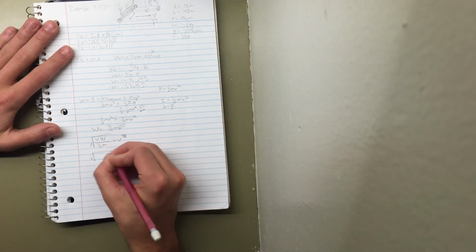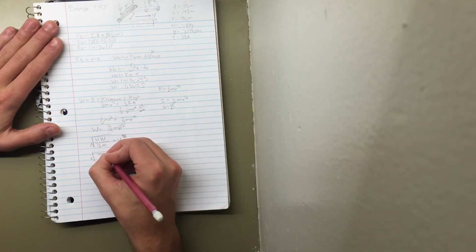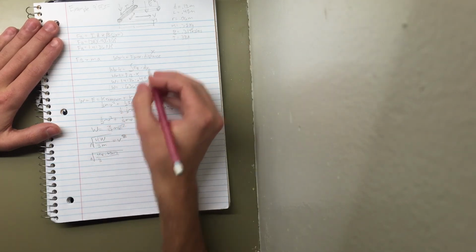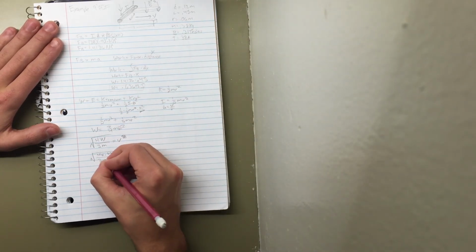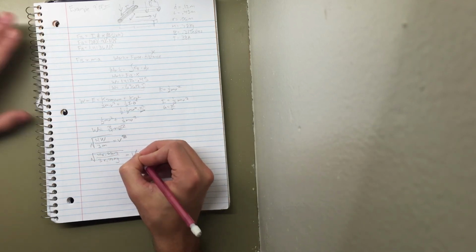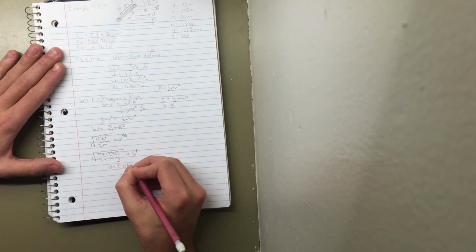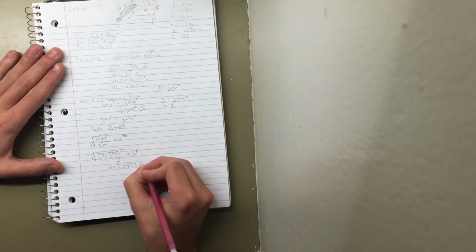It becomes root 4 times the work, which is 0.63612, over 3 times the mass, which we know to be 0.72 kilograms. Once you calculate this out, your velocity should be equal to 1.0853 meters per second.